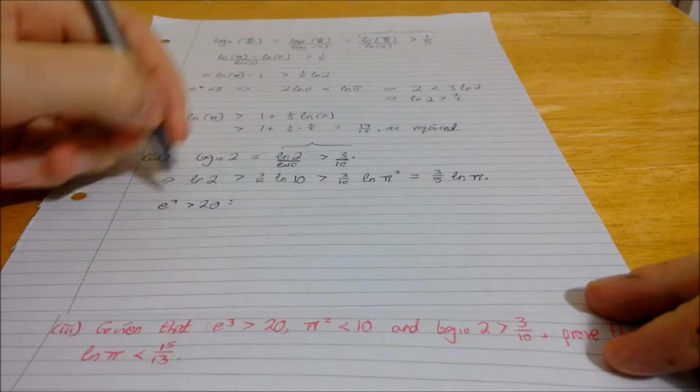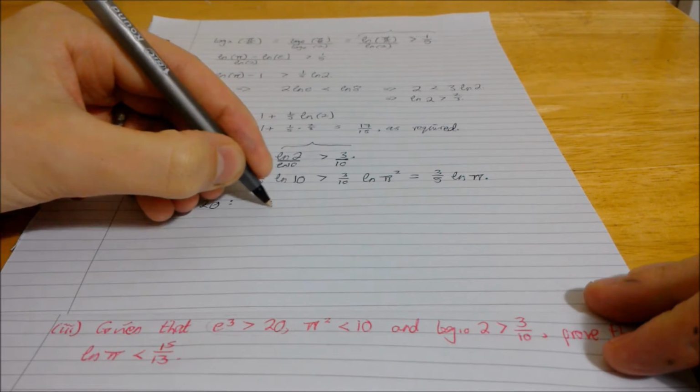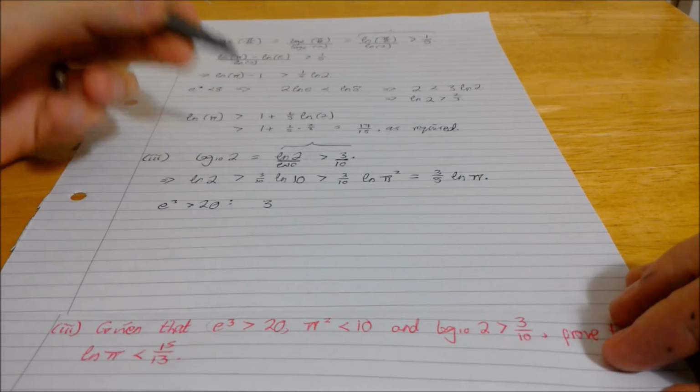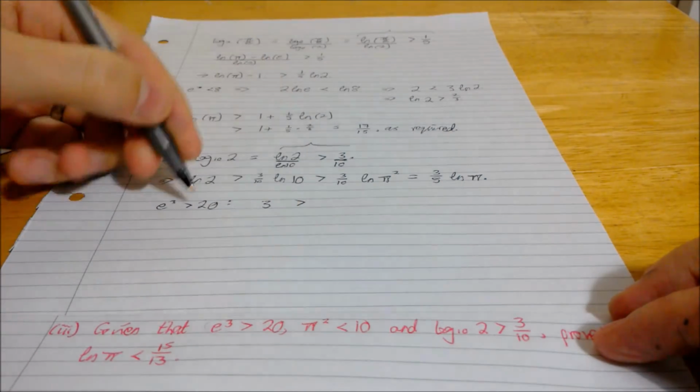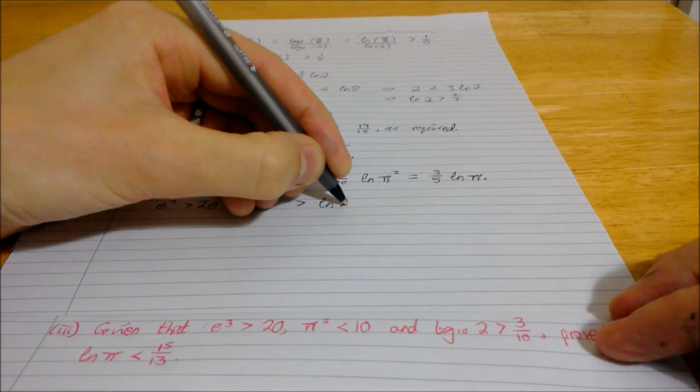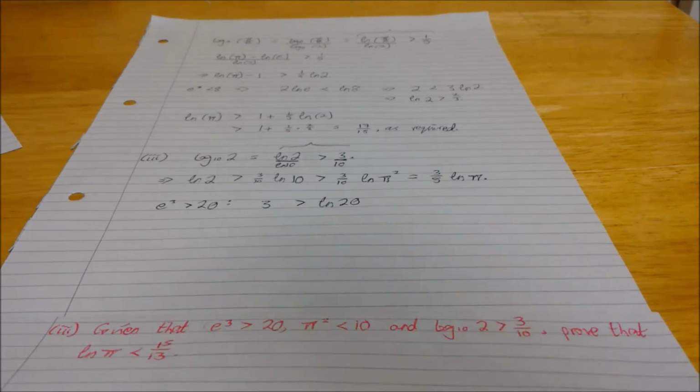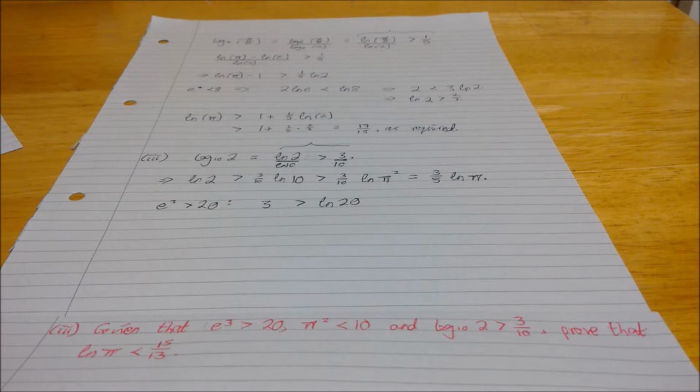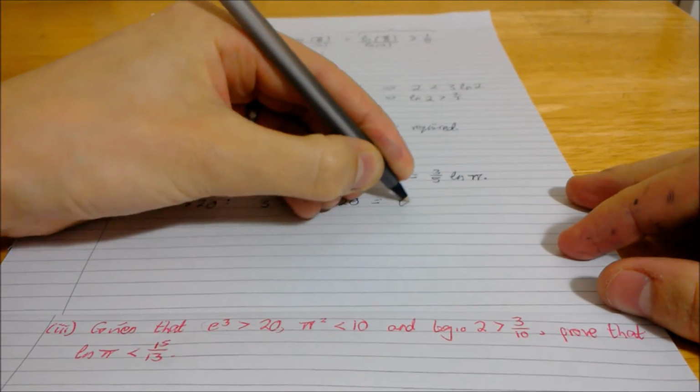Let's do what we did before. Take natural logs of both sides. So we get that 3 log base e, which is 3, is greater than, taking the natural log of this side, greater than log 20. Now last time we got log 10 and split it up into 2 and 5. Now we've got log 20. Let's try splitting it up again.